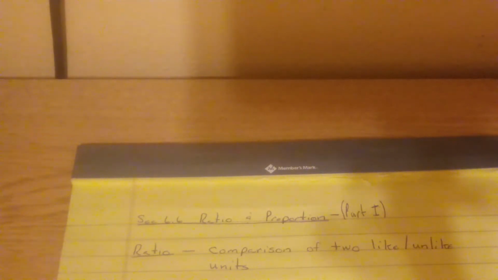Good evening, class. Today we're going to go ahead and discuss section 6.6, ratio and proportions, part 1. Essentially, it is a comparison of two like or unlike units. Now we've seen this before, but it wasn't called a ratio, it was called a fraction. So let's just do a quick review of that.